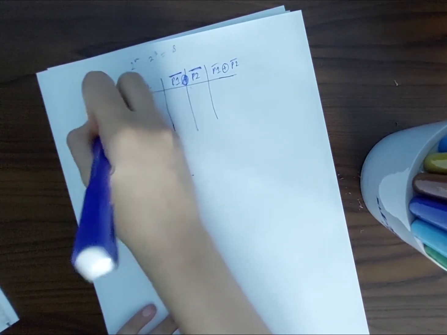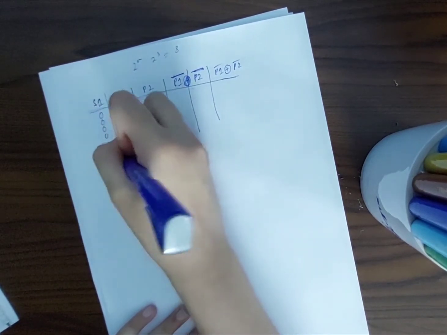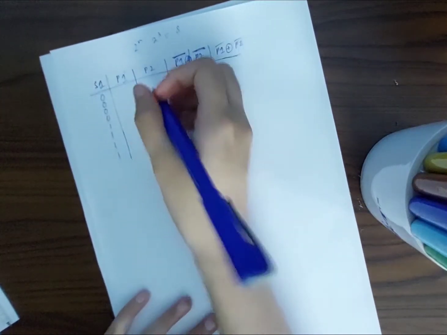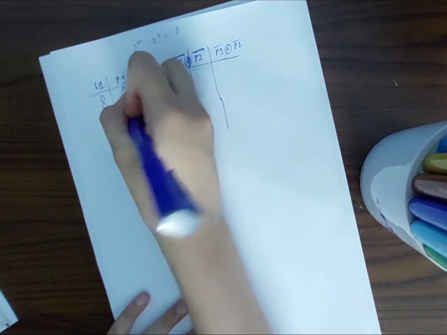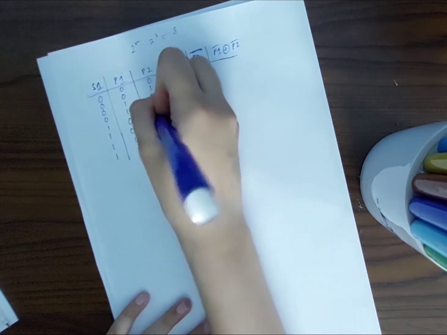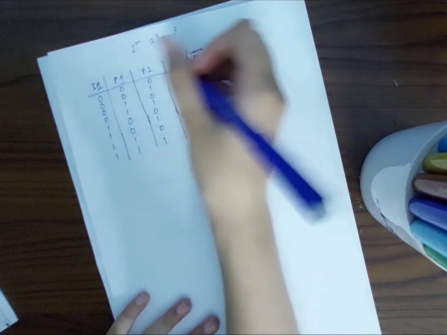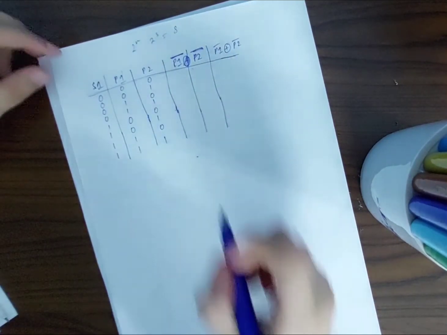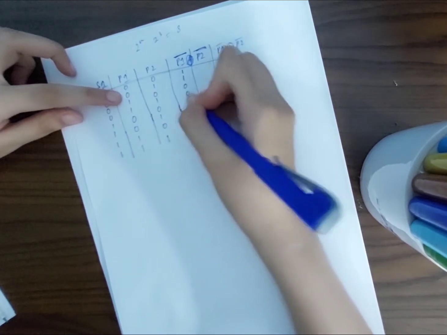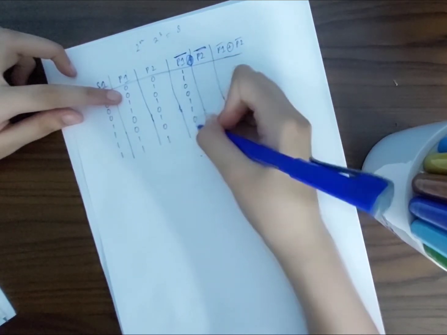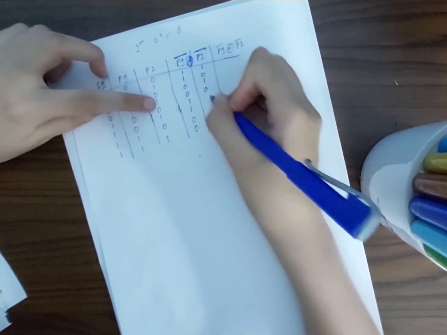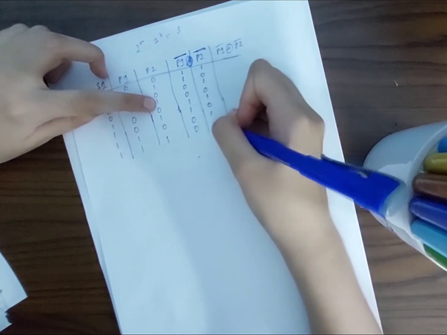So 0 0 0 0 1 1 1 1, then 0 0 1 1 0 0 1 1, then 0 1 0 1 0 1 0 1, and then P1 would be 1 1 0 0 1 1 0 0, and P2 would be 1 0 1 0 1 0 1 0.